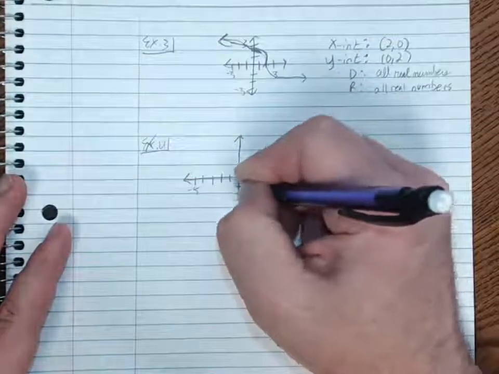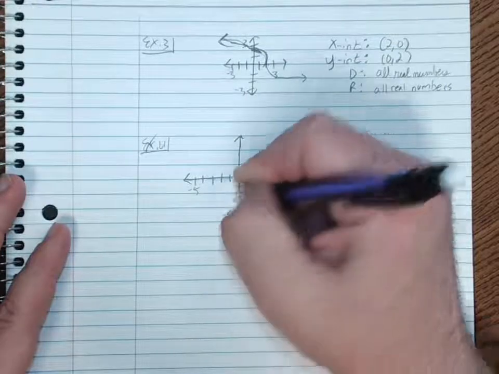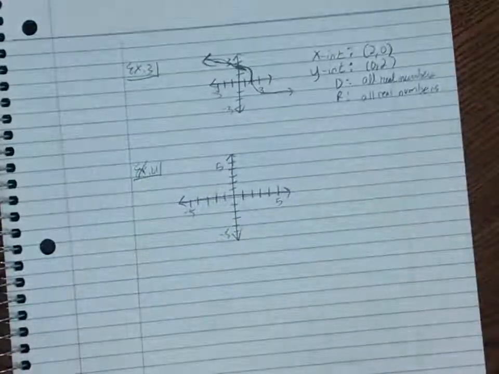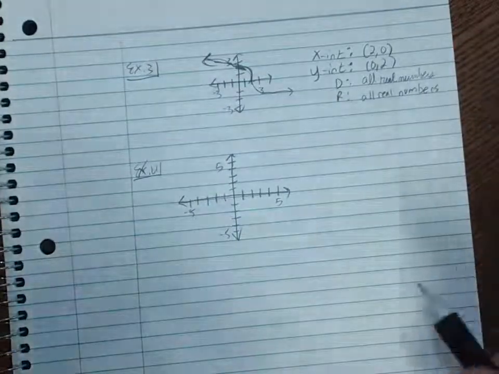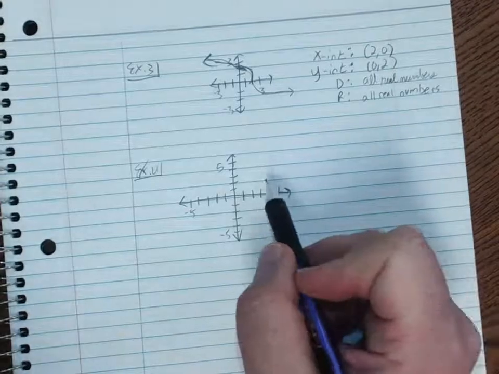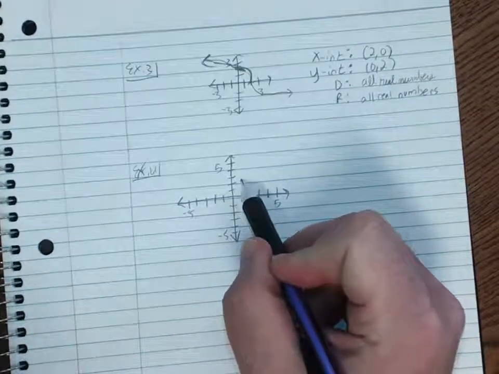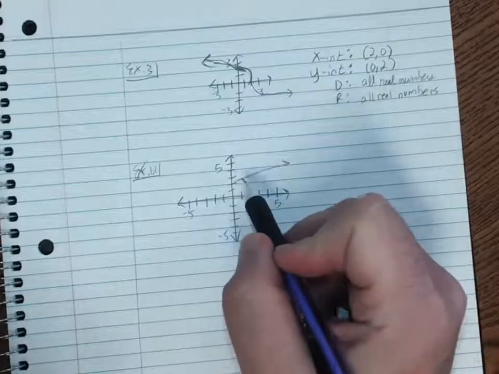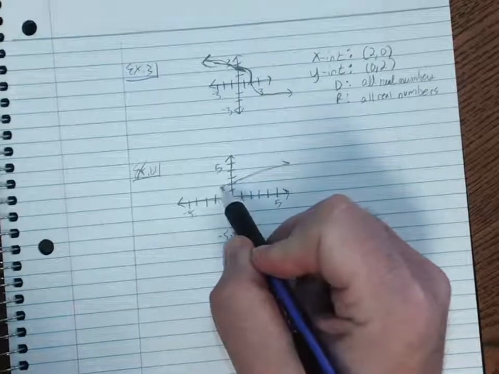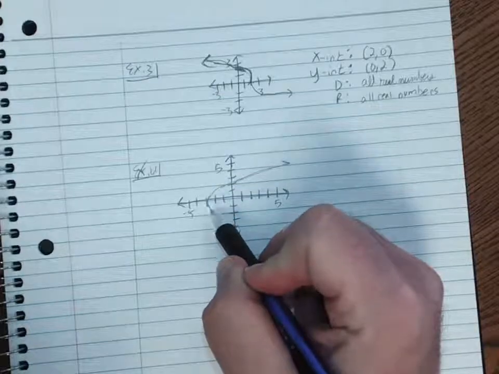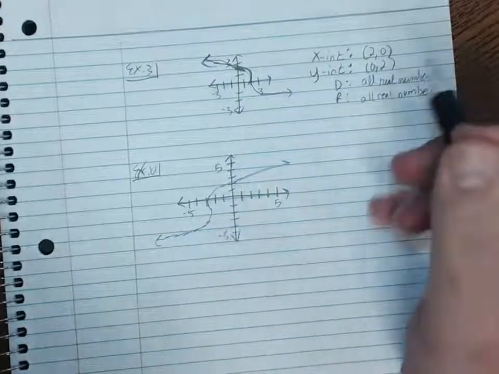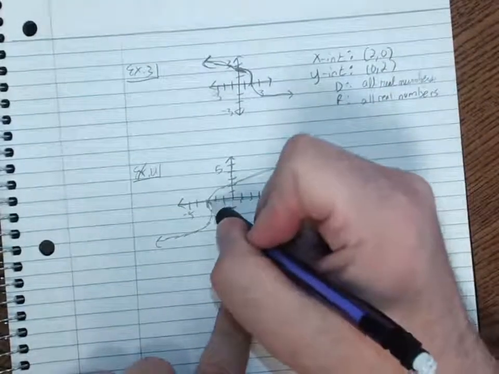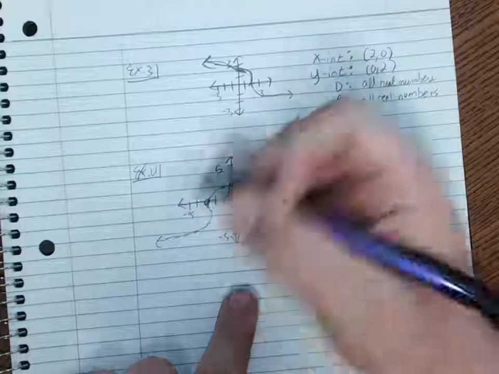These are some of the best graphs I've ever drawn. I'm just saying. Alrighty. That looks good. So let's say that's our graph, right? So you can see the x-intercepts here and the y-intercepts here.